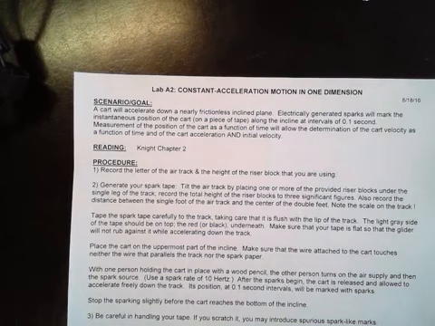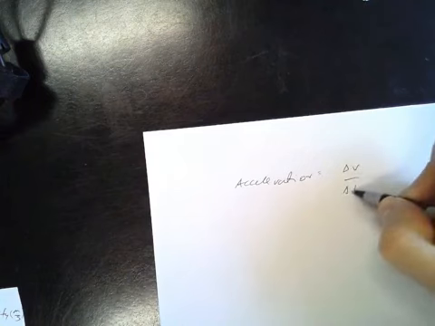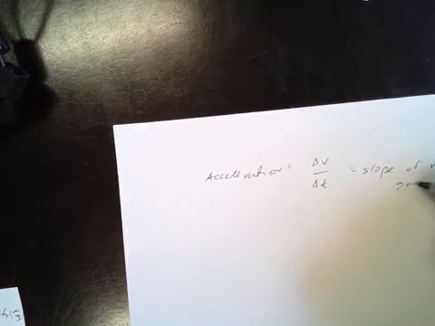If the acceleration is constant, remember that acceleration is defined as change in velocity divided by change in time, which is also the slope of your velocity time graph.